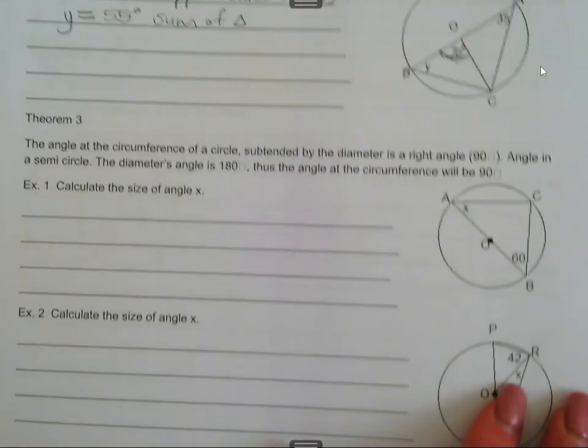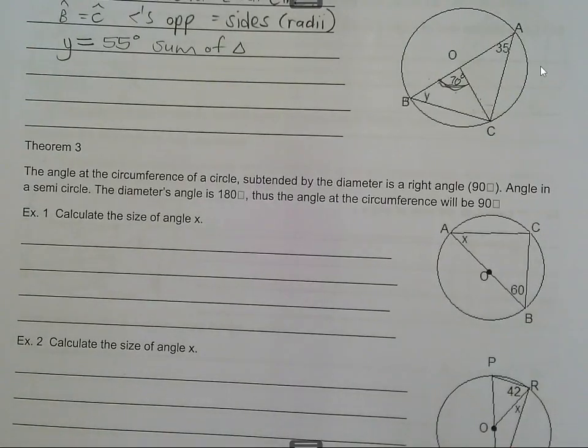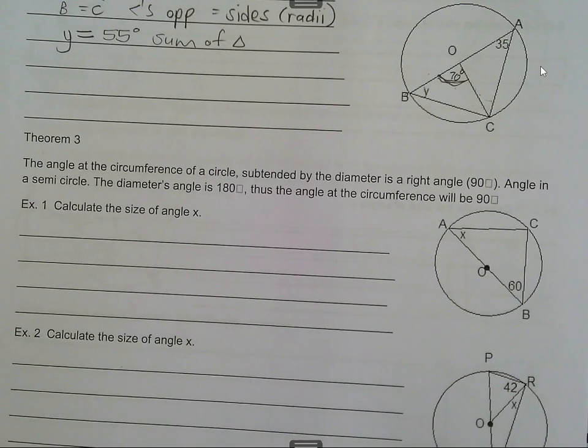Let's do theorem 3. The angle at the circumference of a circle subtended by the diameter is a right angle. Angle in a semicircle. Okay. I want to know what is the size of x. Who has a plan for us to calculate the size of x?